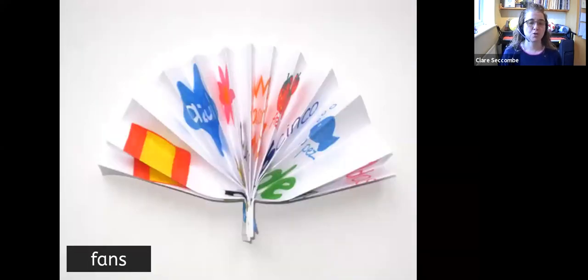Now, I don't know about you, but the children I teach make fans all the time anyway, so I thought that I would harness that. And for the fan, we use one piece of A4 paper cut in half lengthways and then stick the two strips together to make one big long strip, and then fold it into the fan. And this can be used to practice writing single words. So it's good for beginner learners, it's good for special needs children, and it's great for Key Stage 1.